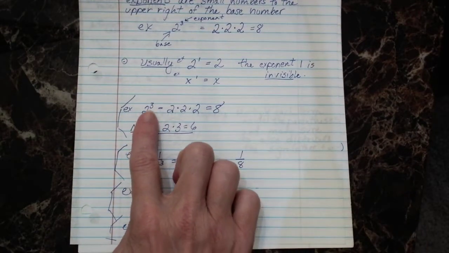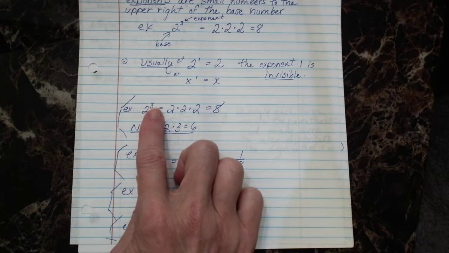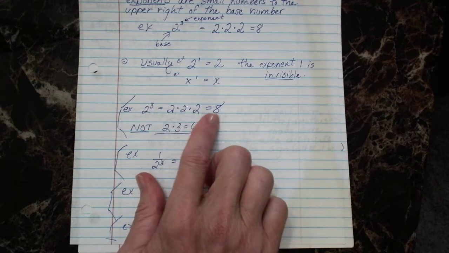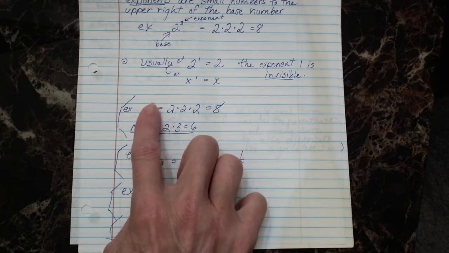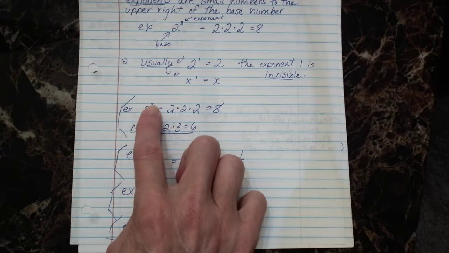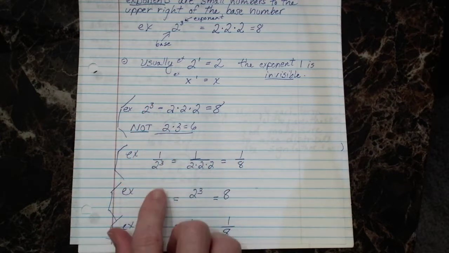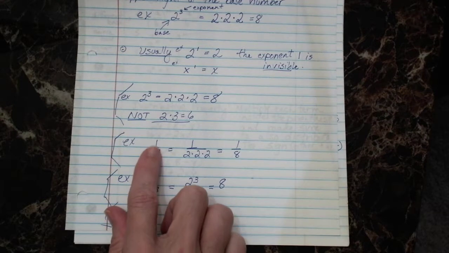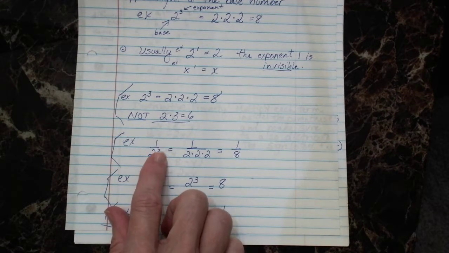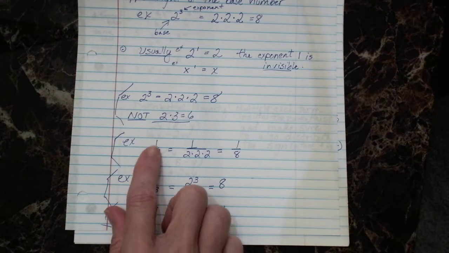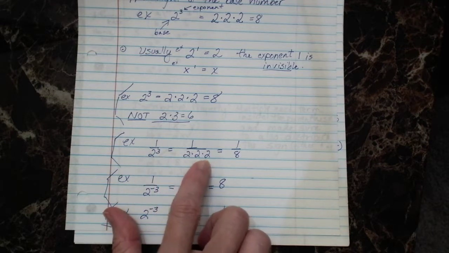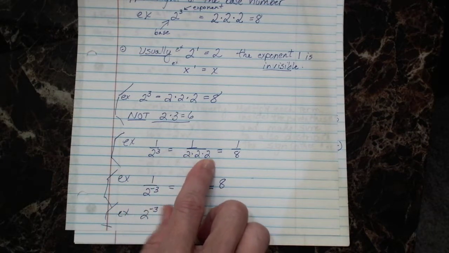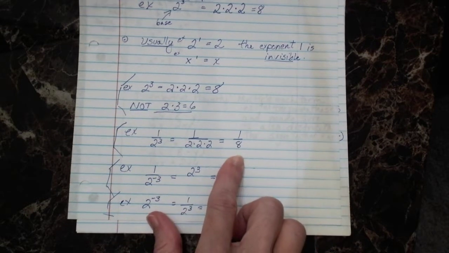So for example, we solved 2 raised to the power of 3, or 2 to the third, is 2 multiplied out 3 times. It's not 2 times 3. Do not multiply the base times the exponent. That would be wrong. Another example is when you see 1 divided by, or a number divided by, and you have a base and exponent in the denominator. You're going to rewrite what you see in the numerator, and you're still going to write out, as the guide tells you, 2 times 2 times 2. So your solution is 1/8.